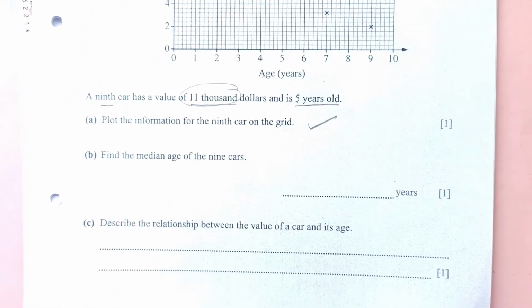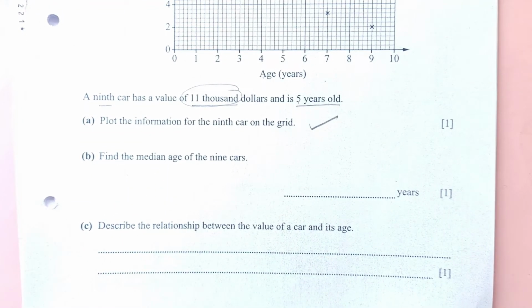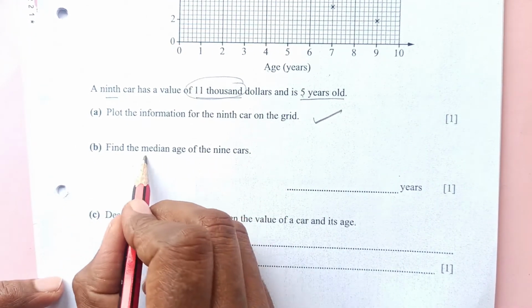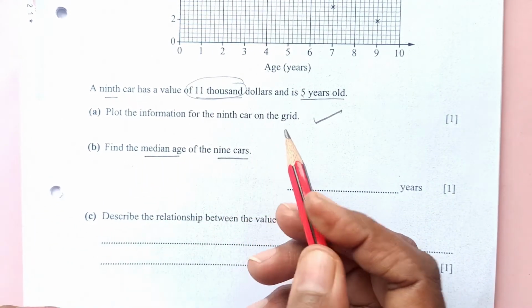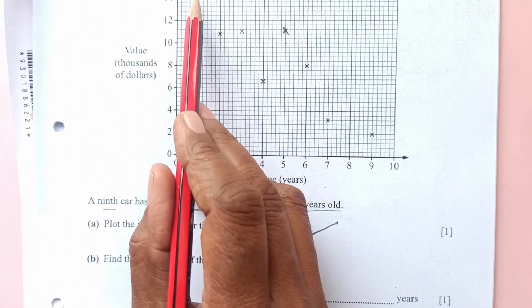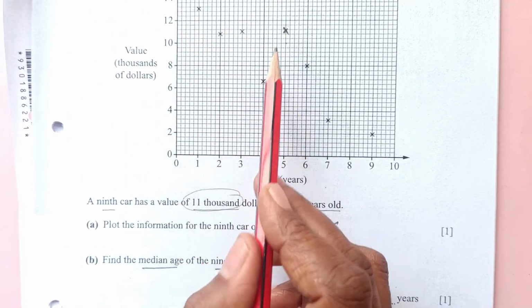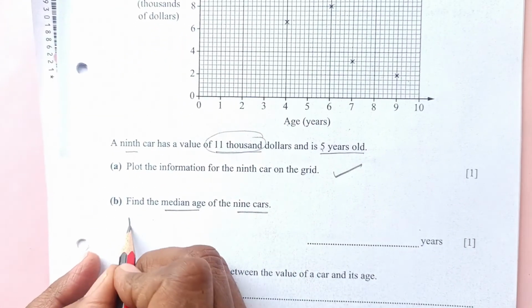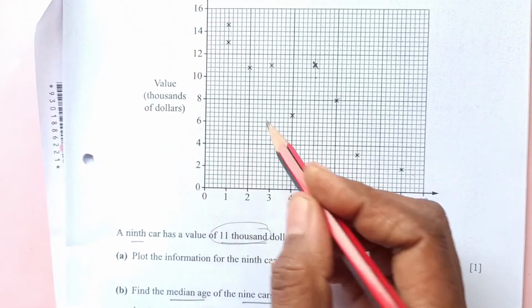Now find the median age of the 9th car. Sorry, not the 9th car, find the median age of 9 cars. We have 9 values here: 1, 2, 3, 4, 5, 6, 7, 8 and 9. The first one is 1, and 1 appears twice.